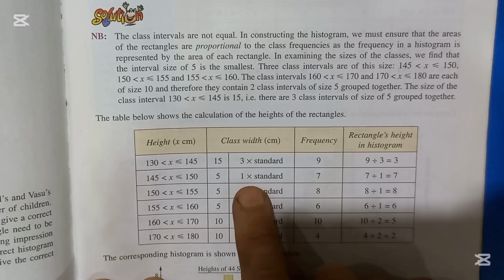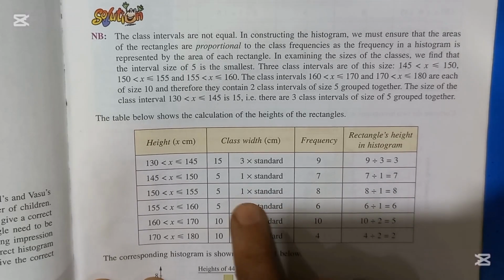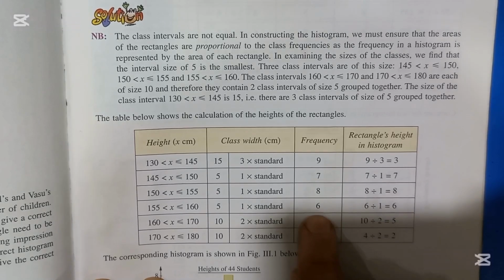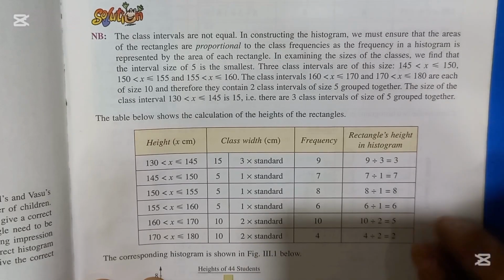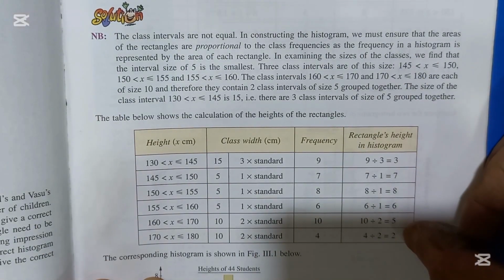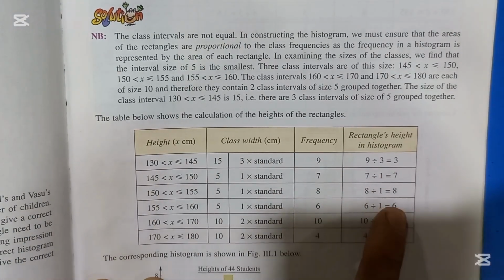Now 7 divided by 1 is 7, 8 divided by 1 is 8, 6 divided by 1 is 6, 10 divided by 2 is 5, and 4 divided by 2 is 2. So these will be the heights which represent their respective classes.